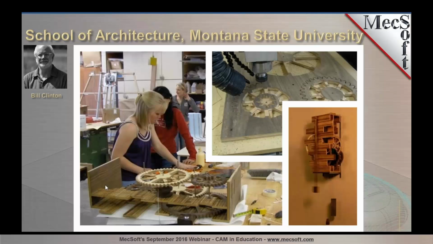This is a class that I taught several years ago, and I asked the students in this class to work collaboratively and design a machine that would indicate the passage of time. And we obviously used the CNC extensively with this project to make the gears, to make the case, to make the mold, to cast the lead weight even. We used the RhinoCam and our CNC machines to do all that.